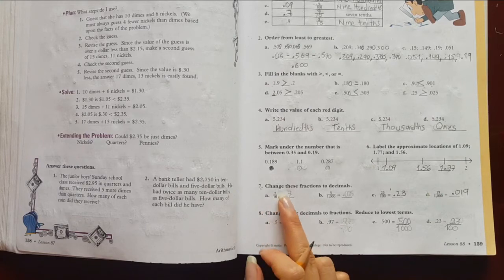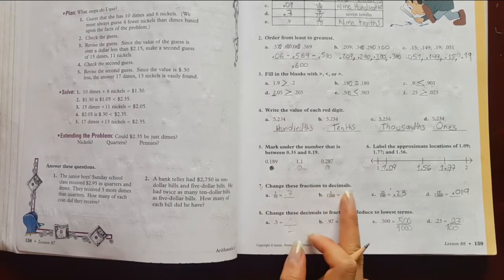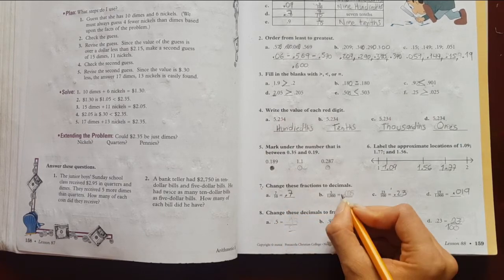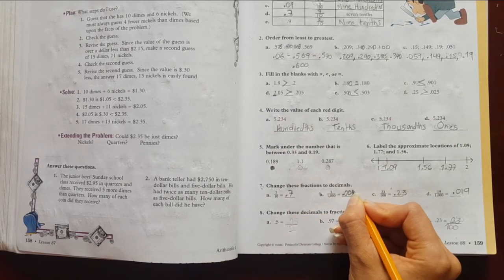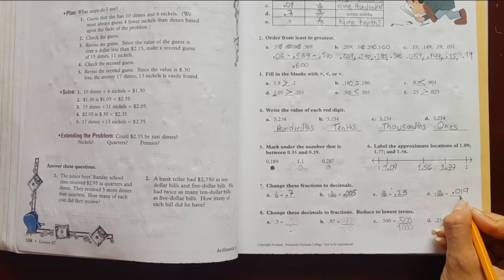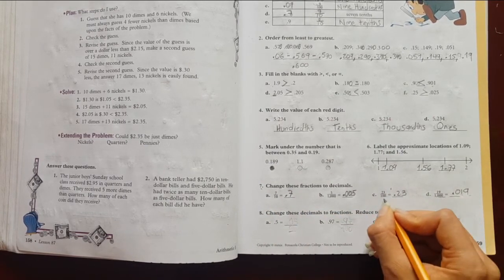And finally, change these fractions to decimals. 7 over 10, 0.7. Here, 0.005. Lo muevo 3 veces. Aquí lo moví una vez. Aquí 2 y aquí 3. ¿Sí lo ven? Por la cantidad de ceros.